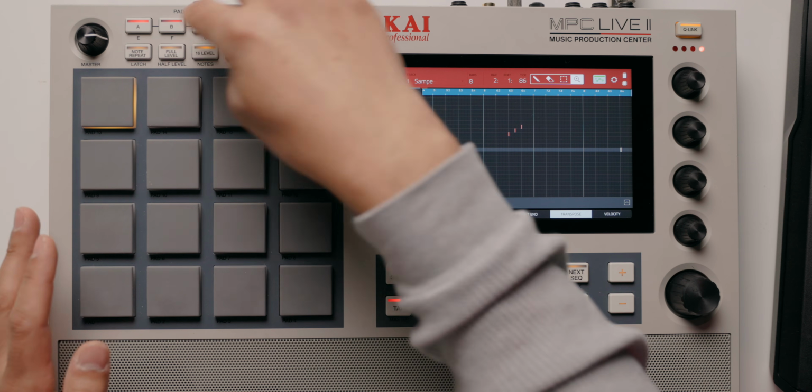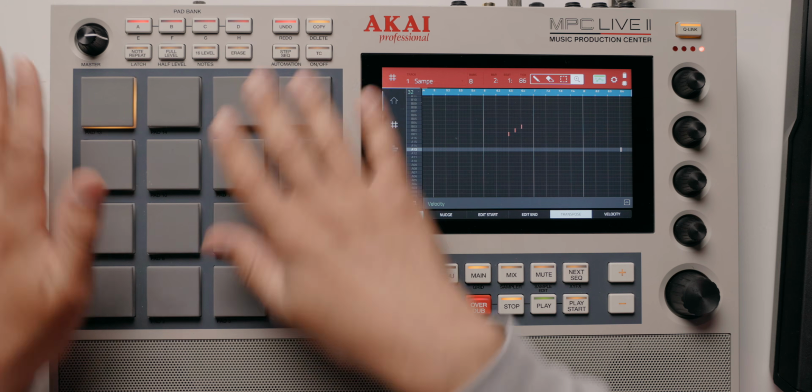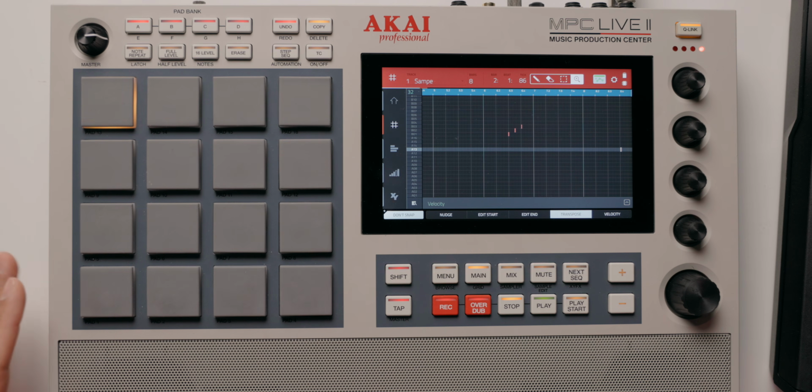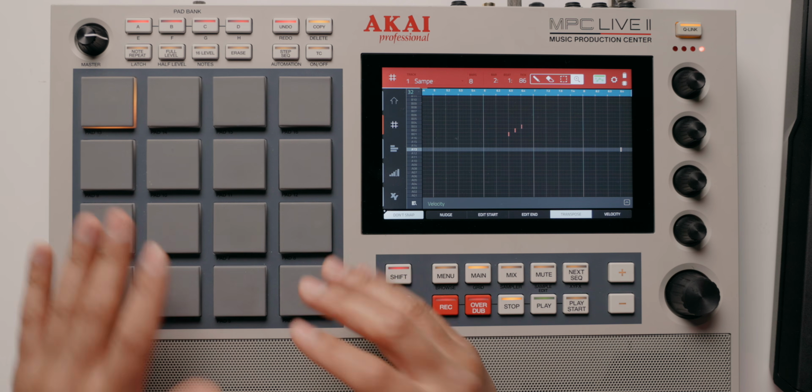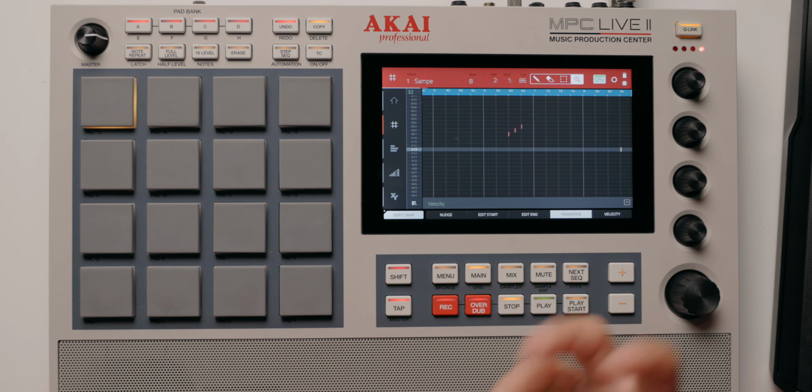So as you guys can see, I'm banking through. I'm using all different pads, different places, so it could be very confusing. So if you have a similar workflow, I highly recommend to color code your pads, as it helps to be more organized.